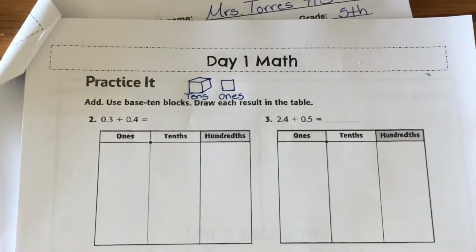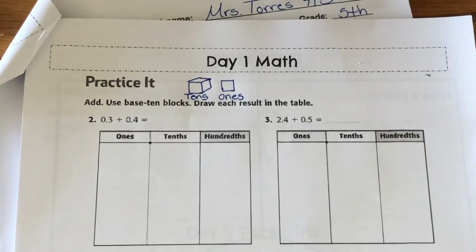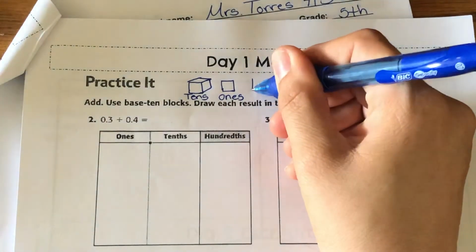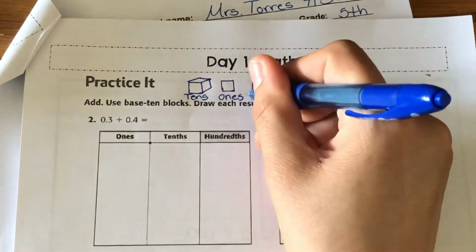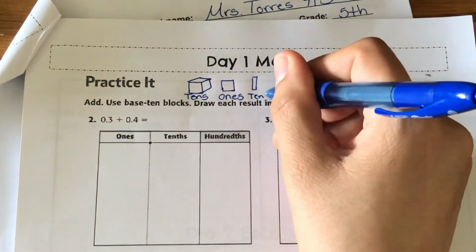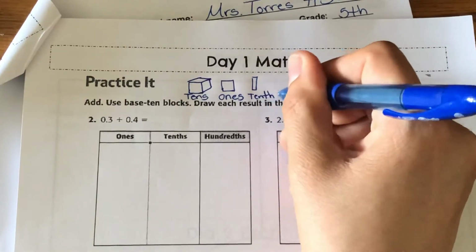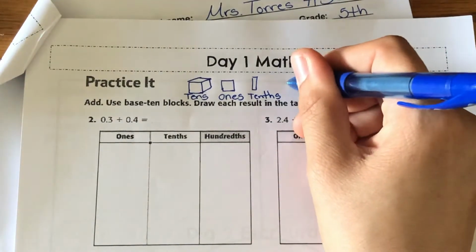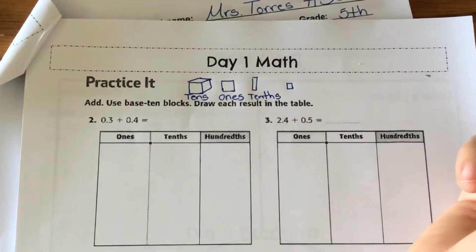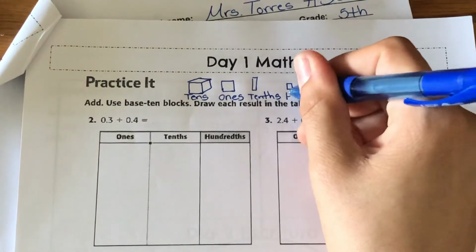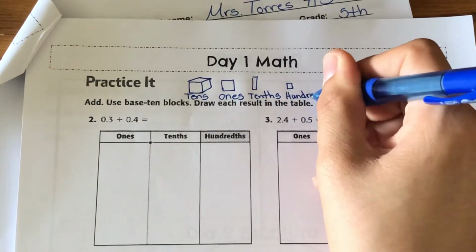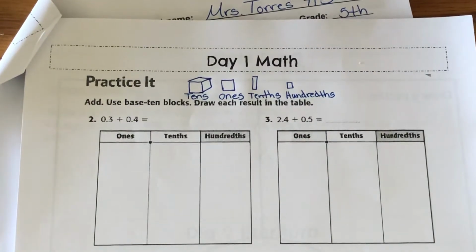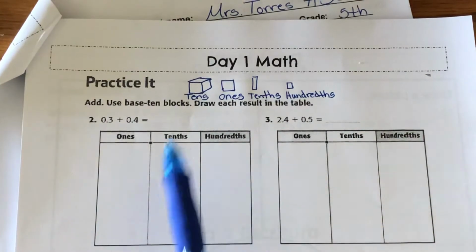So now we're at the decimal. The first place value we have after the decimal is tenths. And for the tenths, we're gonna just use a stick. And this is tenths, T-E-N-T-H-S. And then after tenths, we have hundredths. For the hundredths, we're gonna use a tiny little cube or a little square. And this is hundredths, with the T-H-S at the end. So now that I have my key, I'm gonna look over here and start putting these in here.